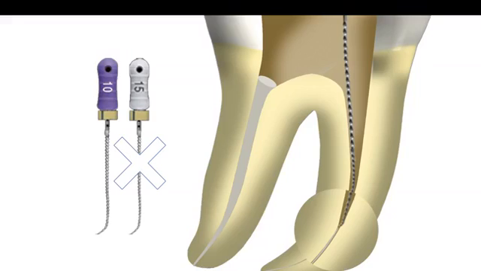Now, we have sometimes more difficult situations. If we have a difficult situation like this one, sometimes we cannot see on the X-ray what we call the ledge. If we have a ledge or the beginning of a curvature, maybe the ledge we did during our treatment or during a retreatment, it is very important for us to know that we need to go there with hand files. At least this is what I do personally.